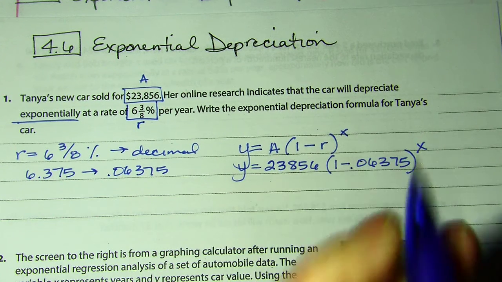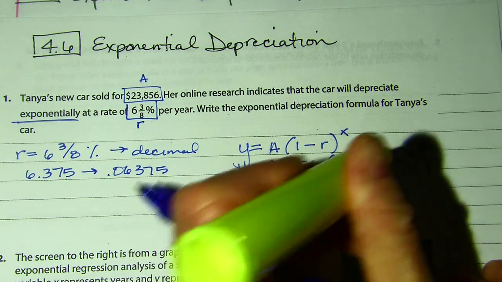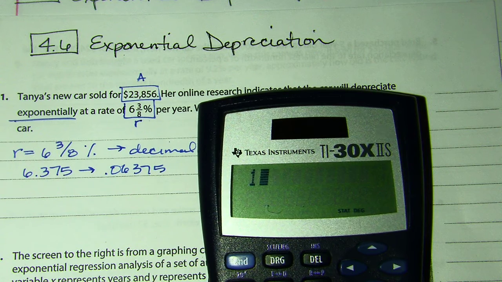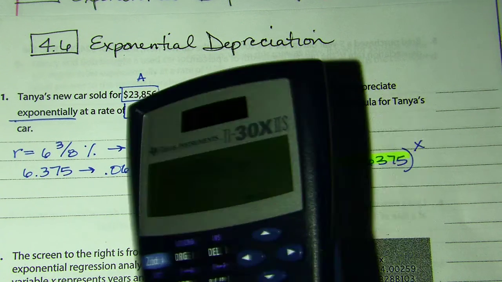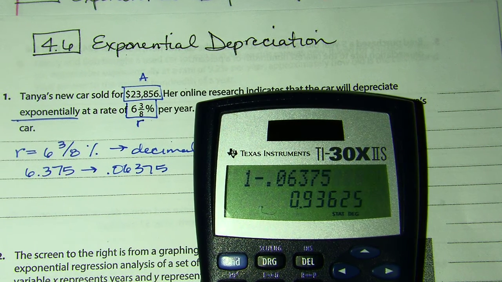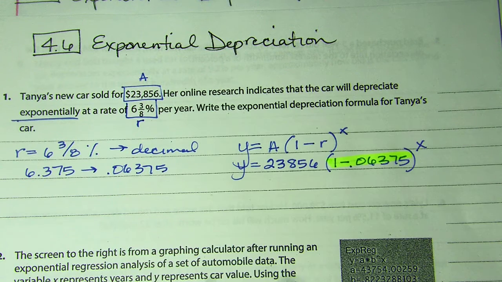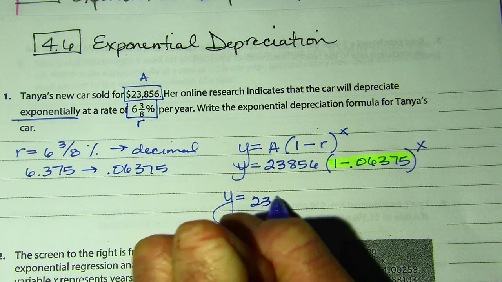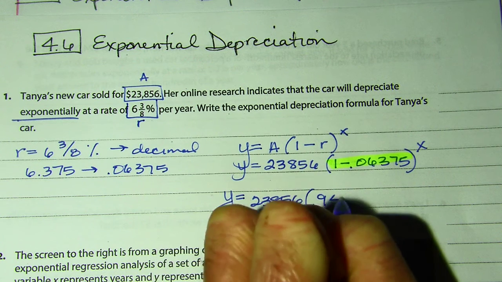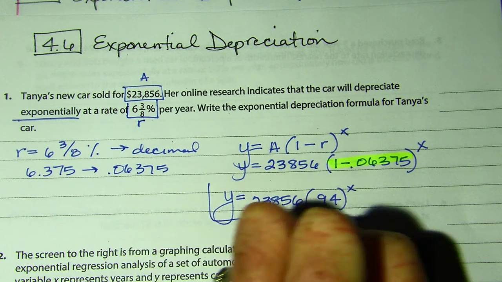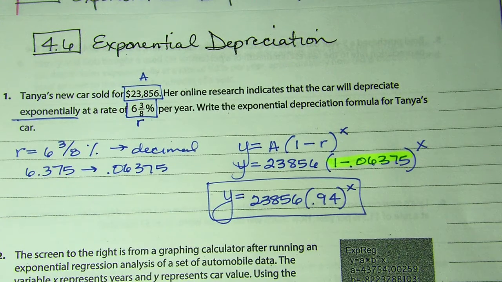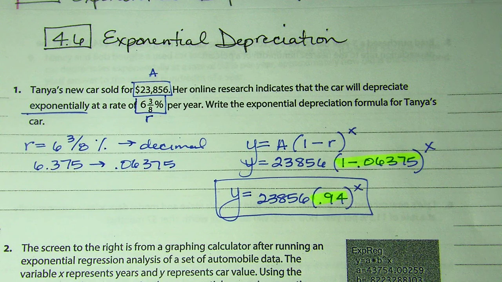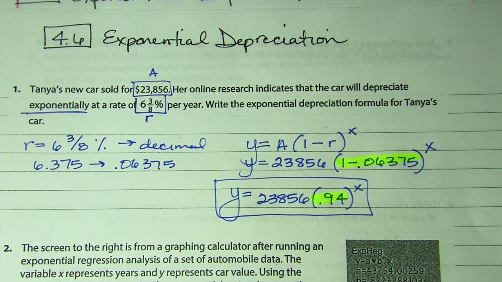0.06375 to the x, and then using our calculators, we're going to enter that and simplify it so it's one number. So 1 minus 0.06375, and I get 0.936. I'm going to go ahead and write it to the hundredths. So 23,856 times 0.94 to the x. And so there is our exponential equation. Okay, so I used this to get that.